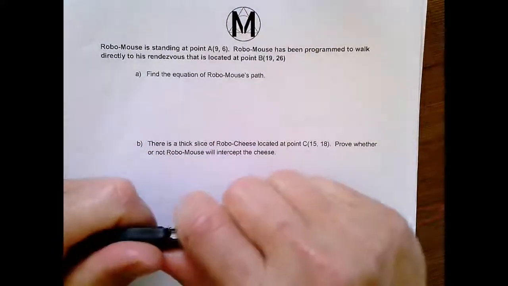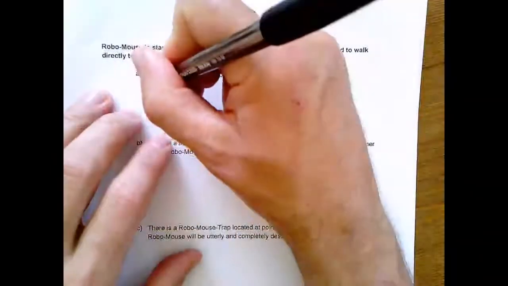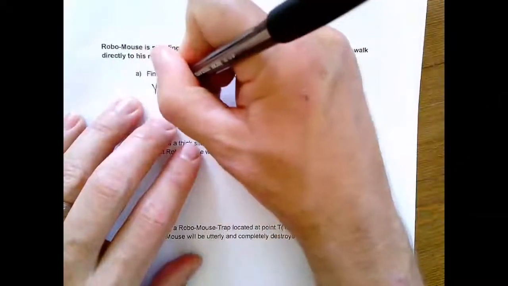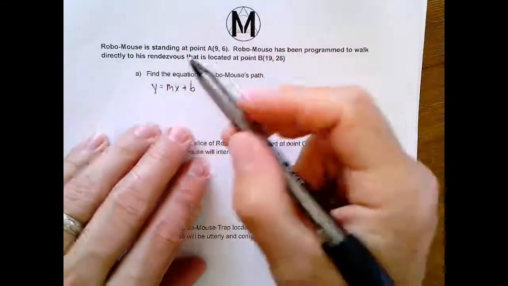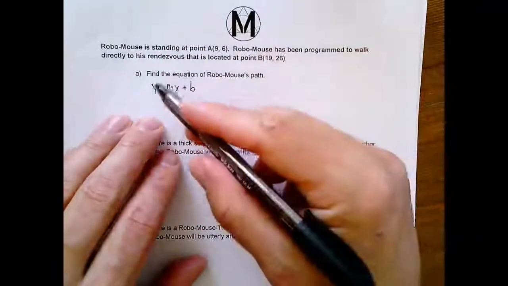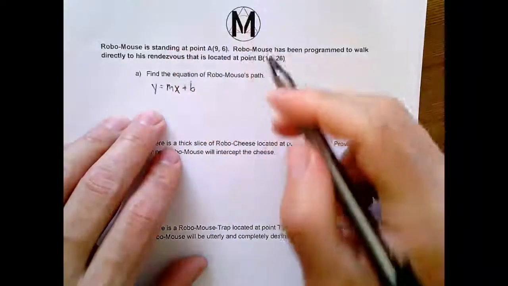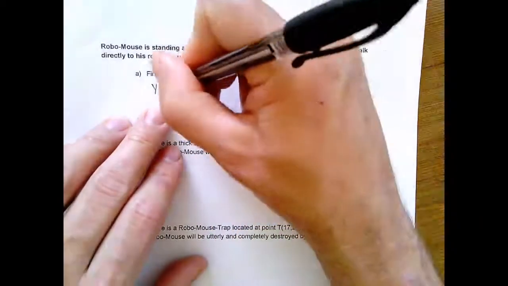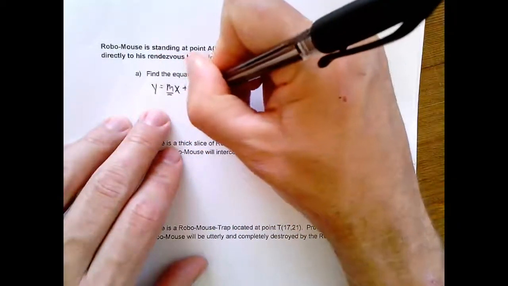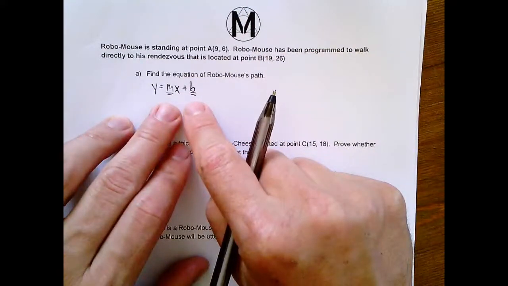Okay, so it's a straight line. When we do straight lines, we like to work in slope-intercept form. Okay, y equals mx plus b. Y is just any y value along the line, x is just any x value along that line, m is your slope, and b is your y-intercept. So when we try to solve these, we've got to solve for our slope and our y-intercept.